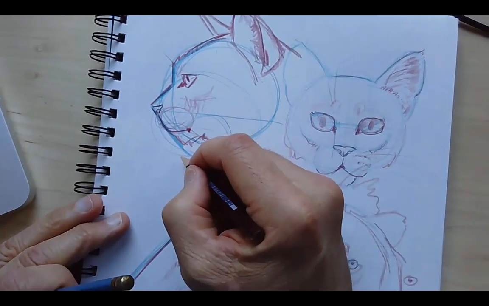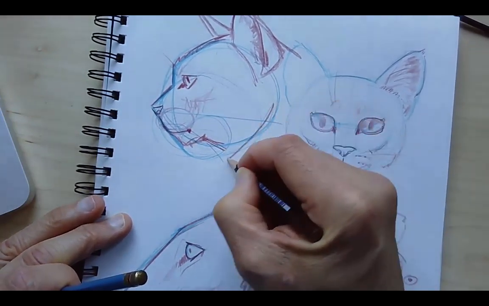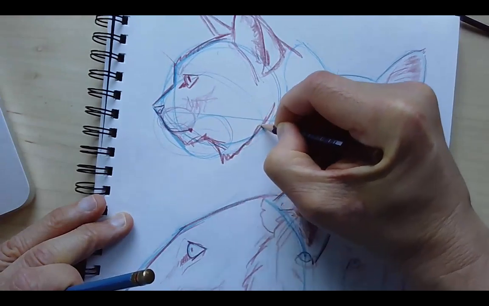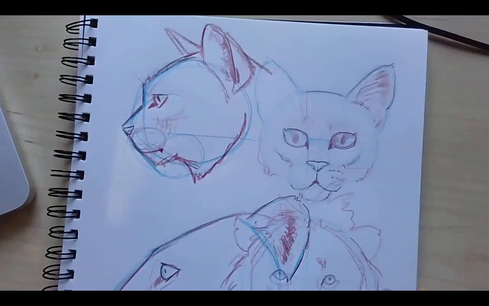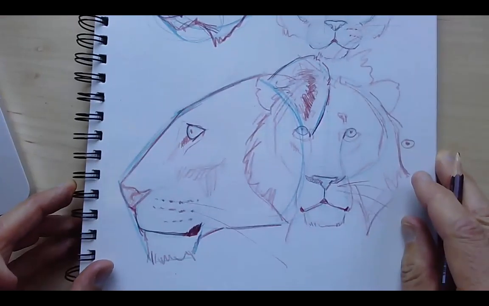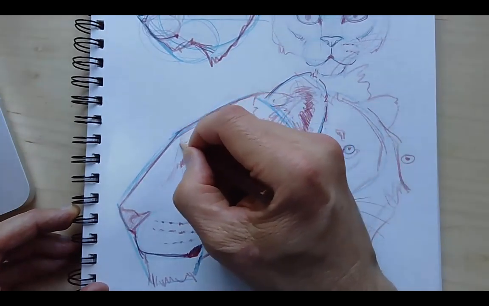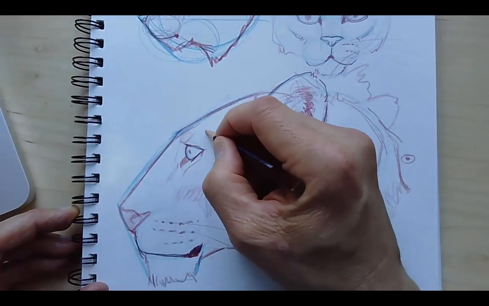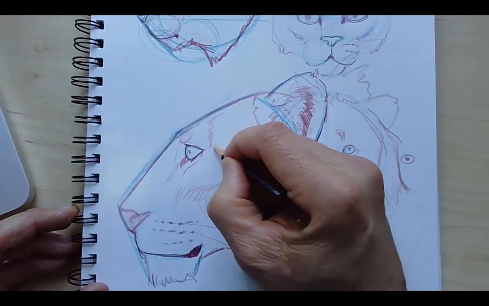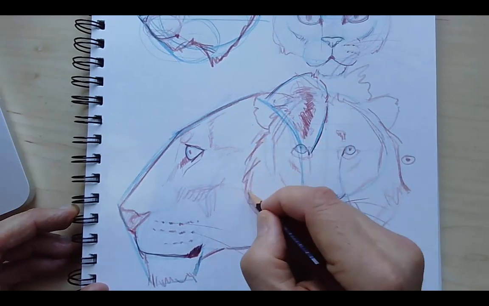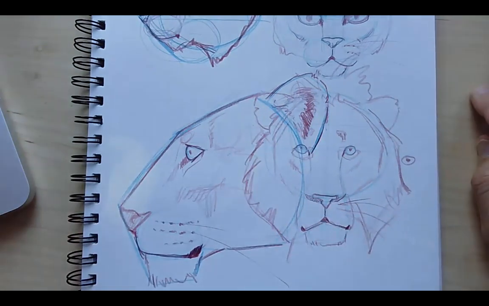Meow. So there's a little bit of cat face from the side. And the front.